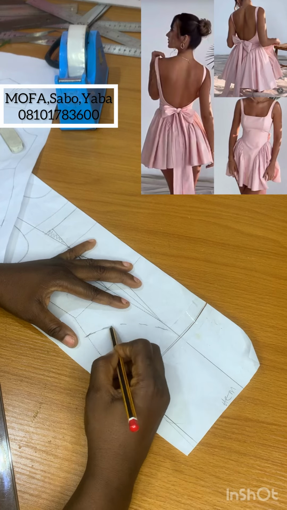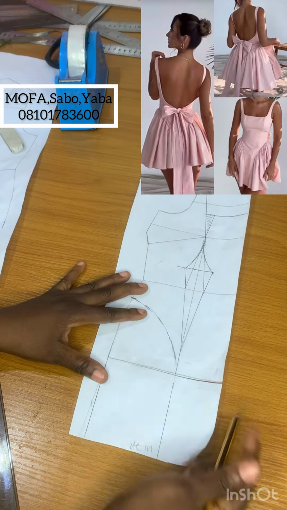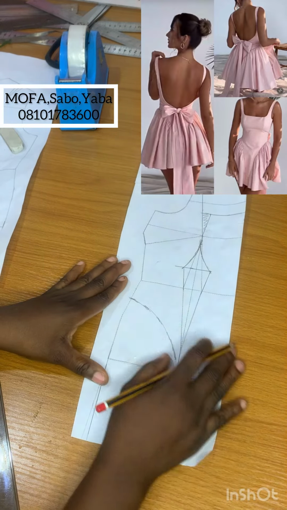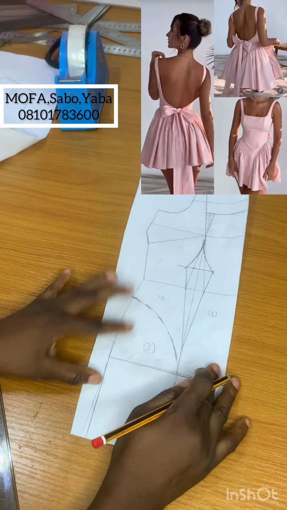I told you my hand works perfectly well. I learned this from the best pattern maker, Auntie Vic. She knows how to draw with her hand. Draw curves, neckline is so good.